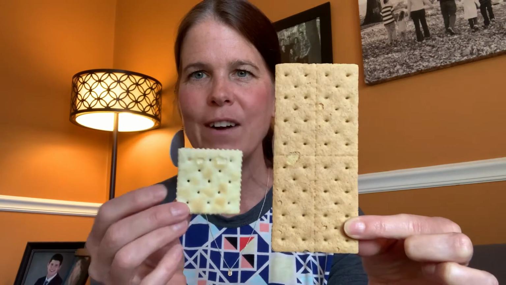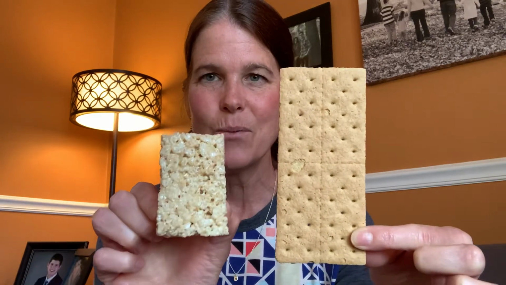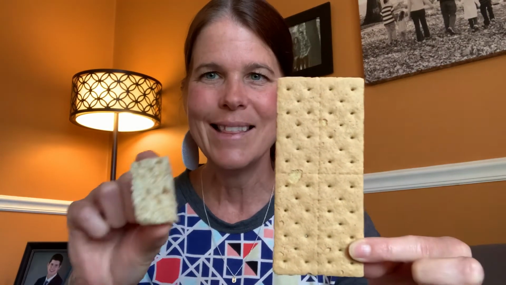Do you see the difference? This is a square. This is a rectangle. This is a rectangle. This is a rectangle. This is a square. Now, I especially wanted to focus on squares and rectangles so that you could tell the difference. But I also wanted to show you some really fun foods that have the shapes that we like to talk about.